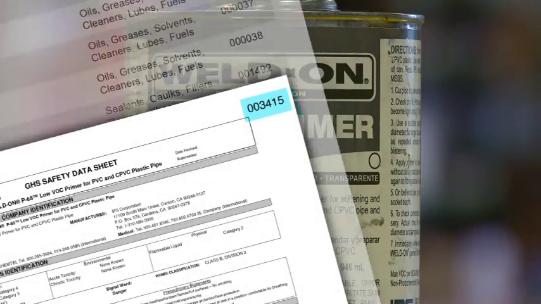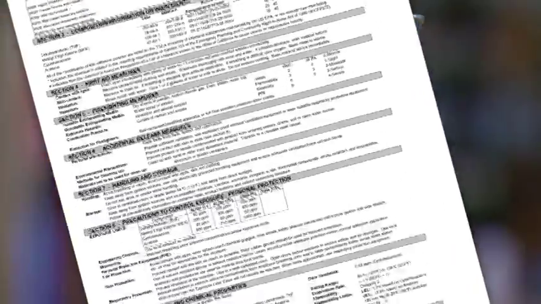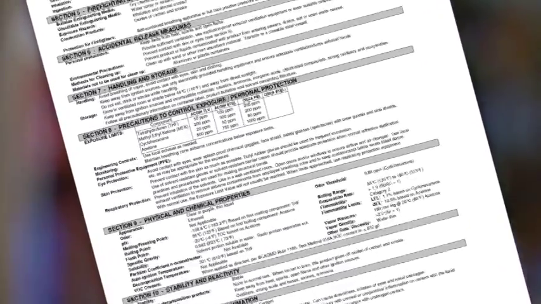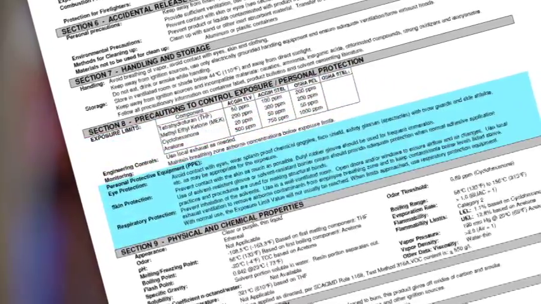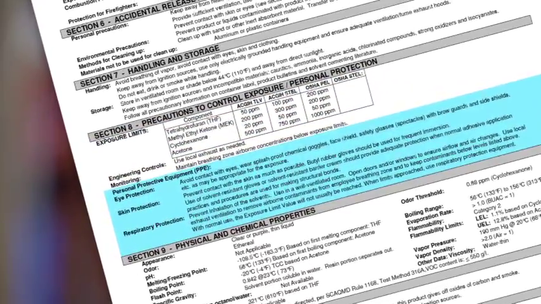Go to that SDS and skim through the sections. Section 8 in the globally harmonized system always covers exposure control and personal protection. You'll see it states that you should use local exhaust as needed and always use the PVC primer in a well-ventilated room. So now you know what type of ventilation is needed in the area where you're working.